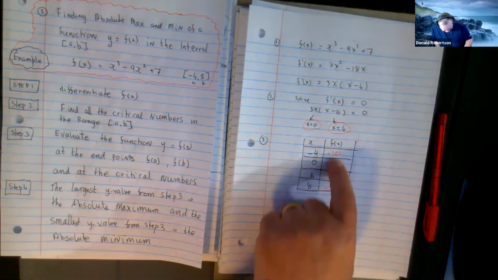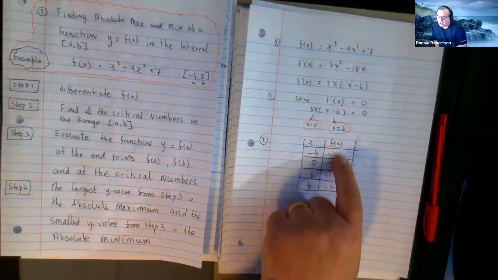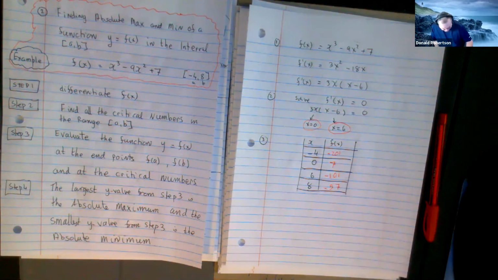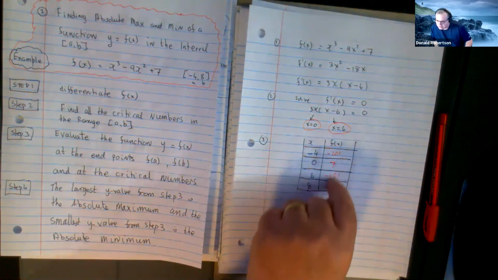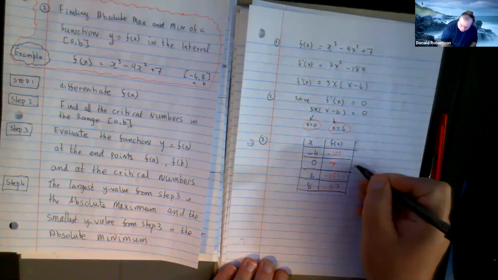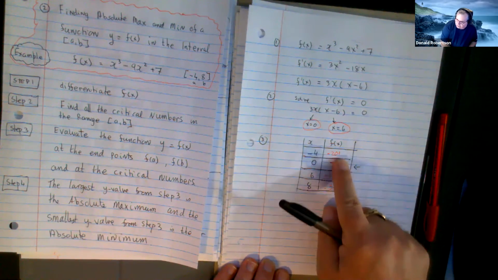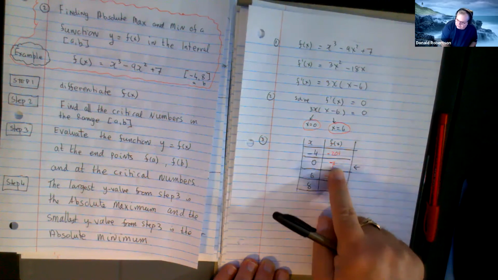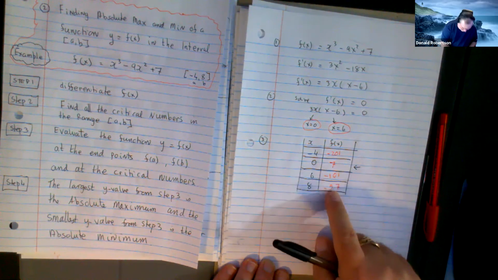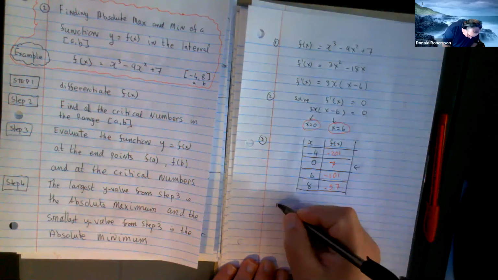Step 4, the largest y value here, right? The biggest one is the absolute max. And the smallest one of these is the absolute min. So would you agree that that is the biggest? Right? That 4 choices, right? The 4 y coordinates of the function, isn't 7 larger than any of the others.